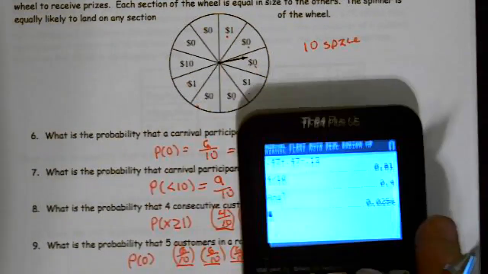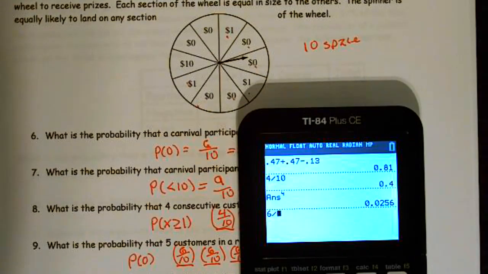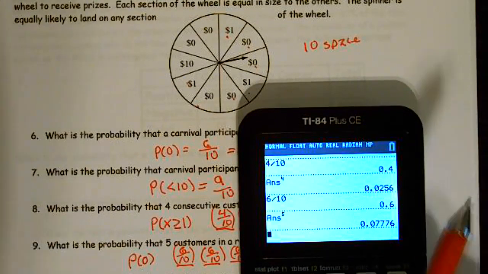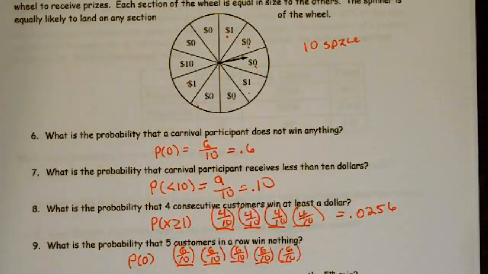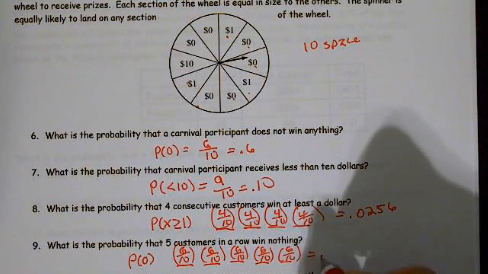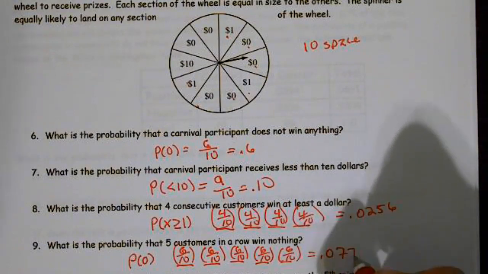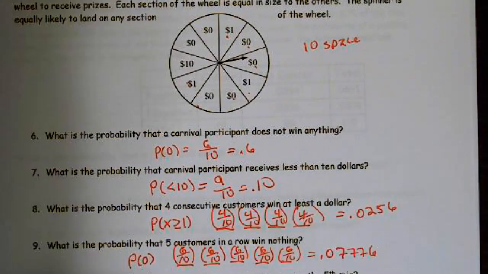In this case, 6 divided by 10 is 0.6. Then I'm going to raise that to the 5th power, 0.0776. And by the way, we want at least 4 decimal places written down. I wrote down 5 just because it's more complete, but 4 is fine.